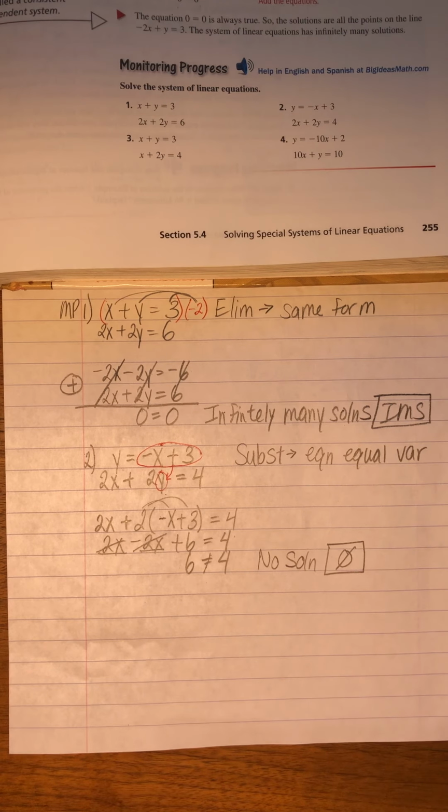And these are our special solutions. It doesn't always happen that they're special solutions. It might end up working out. You might be able to find an x and a y, which again is one solution, but it is possible to get these special solutions too.